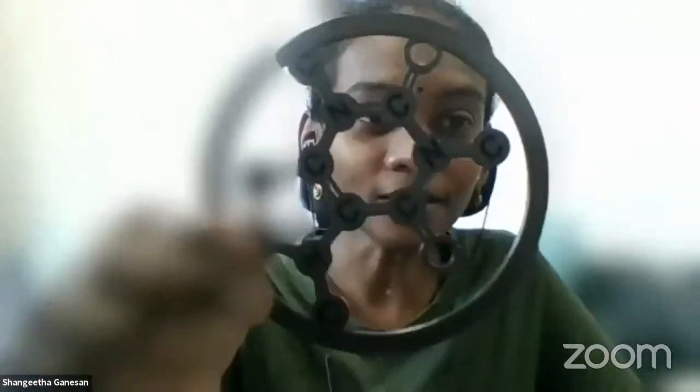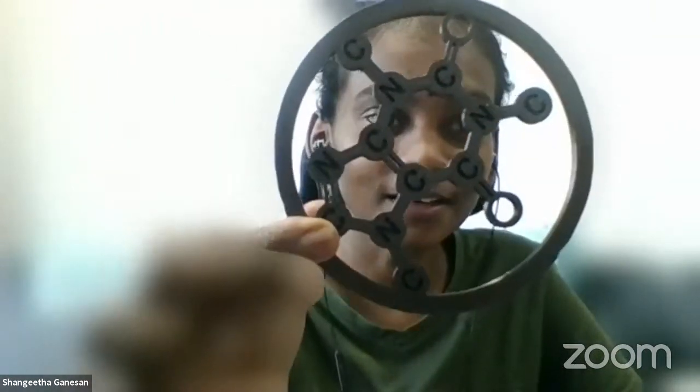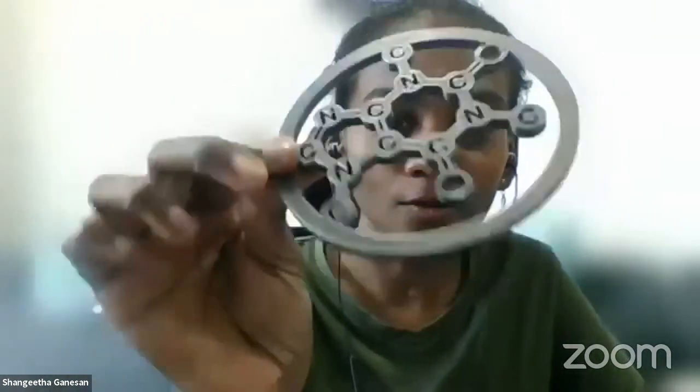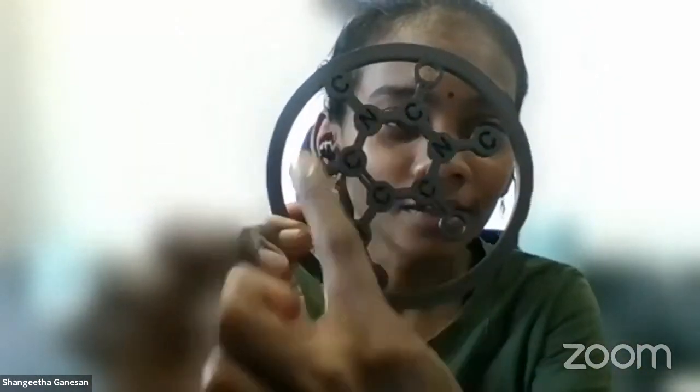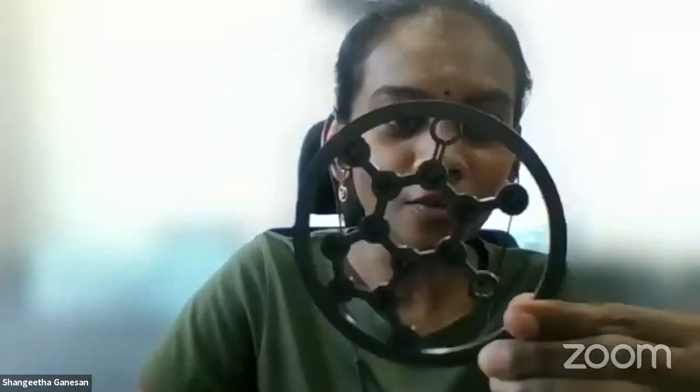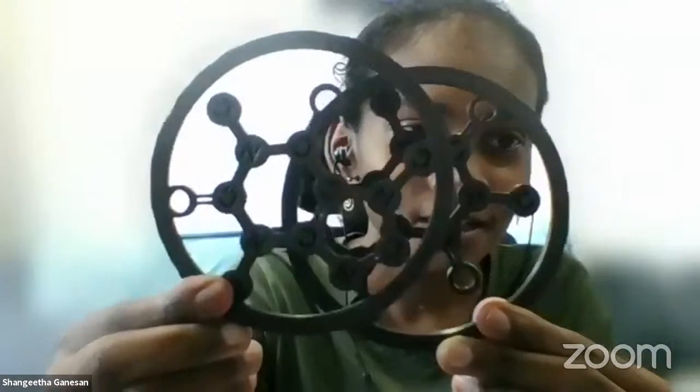I want to show you something. Okay, can you see this? Now, this is a coffee coaster, which is 3D printed, and that is actually a caffeine molecule. Now, I have 2 of these coasters.